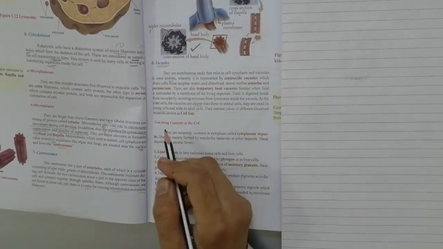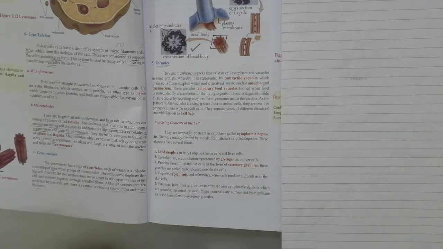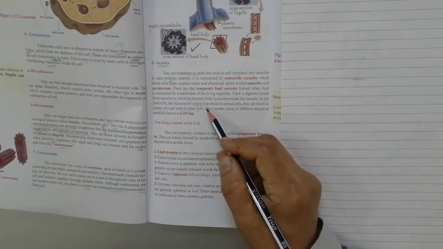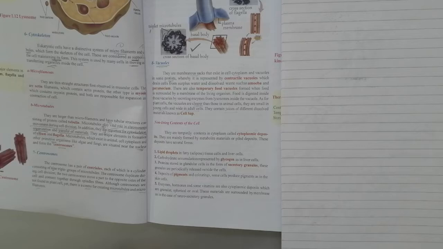So what is a cell sap? Cell sap is juice of different dissolved materials that exist in plant cells' vacuoles. Sometimes in animal cells it has inside it pigments that are responsible for the pigments of our skin. If the question was, give an example for an organelle responsible for draining cells from surplus water and dissolved fecal material, the answer would be contractile vacuoles.